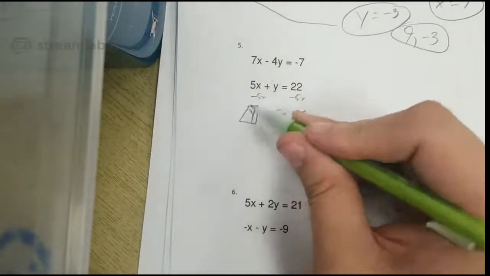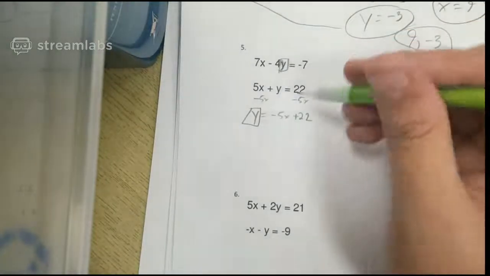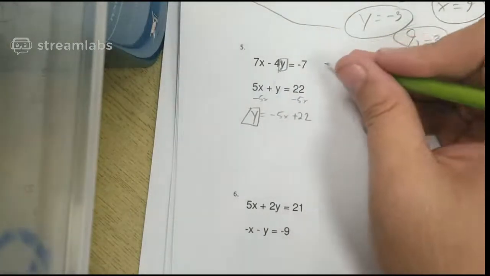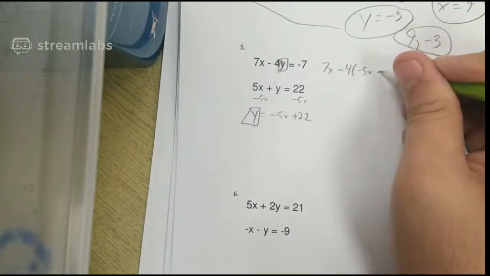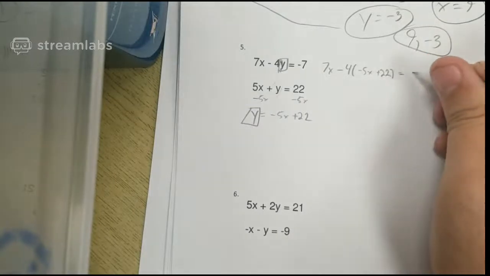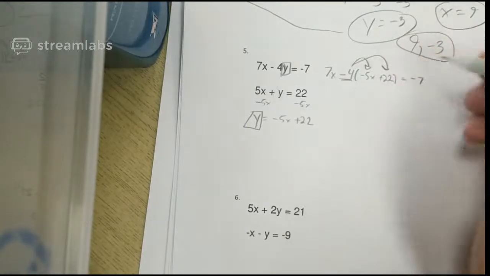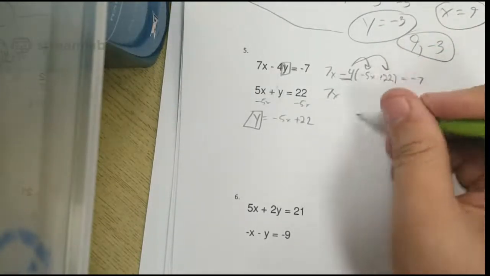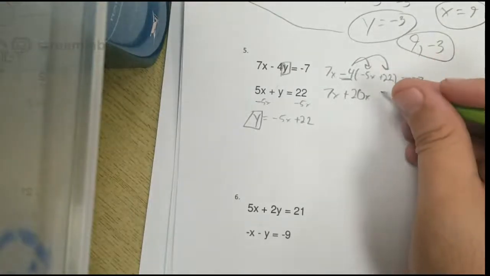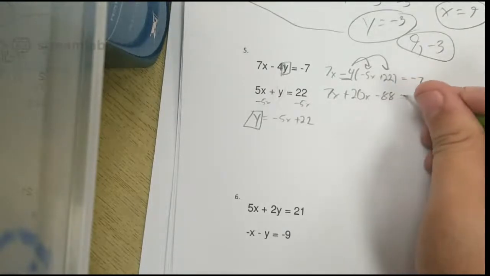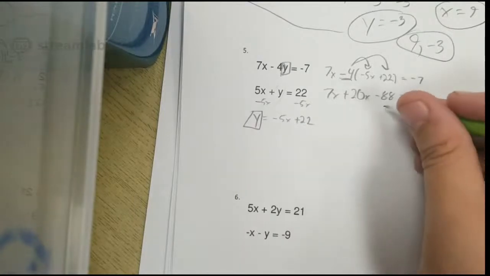Now, if I have a y here, just like we did in Unit 1, you could substitute that y for something else over here. So what I'm going to do is on the top part, I'm going to do 7x minus 4 parenthesis negative 5x plus 22 equals negative 7. So I'm going to take this negative 4 and distribute it here and here. So 7x, negative 4 times negative 5 is positive 20x. Negative 4 times 22 is going to be negative 88 equals negative 7. Now we're going to solve large numbers, but an Algebra 1 problem.